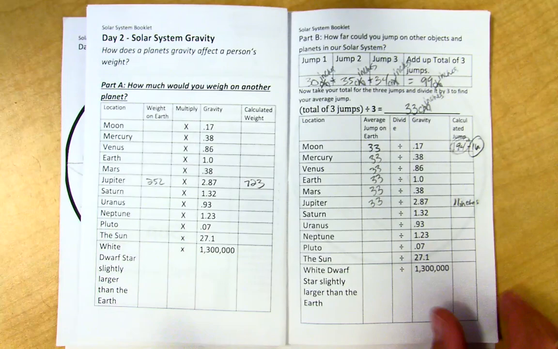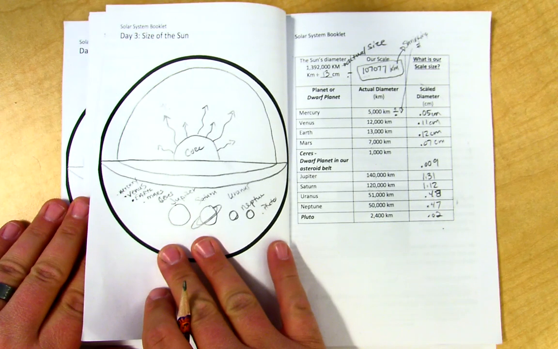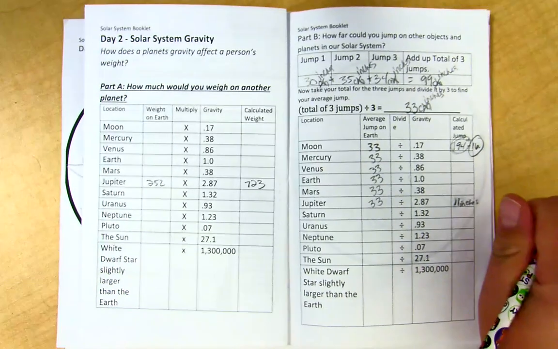Okay, there's the two things that we did today. We created our planets, and we did this right here.